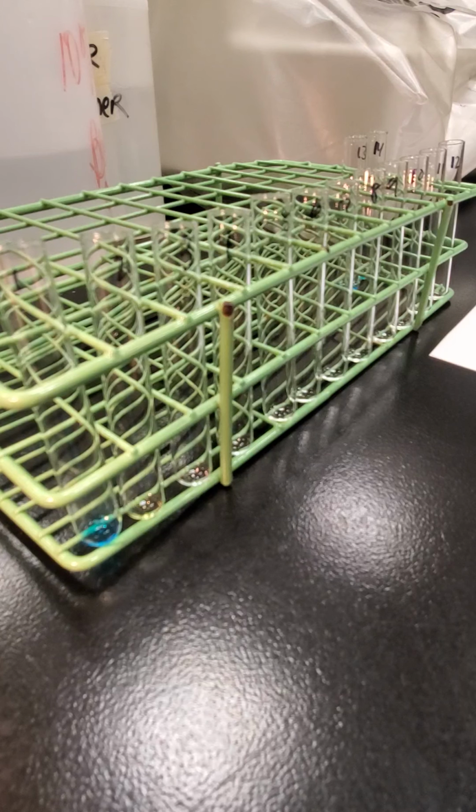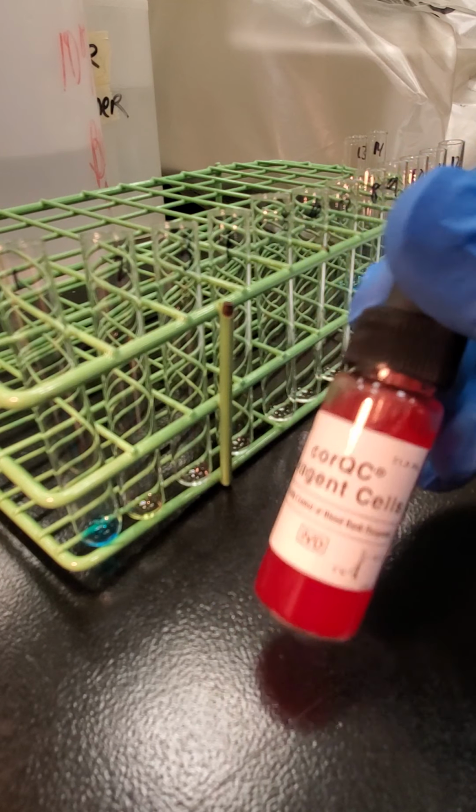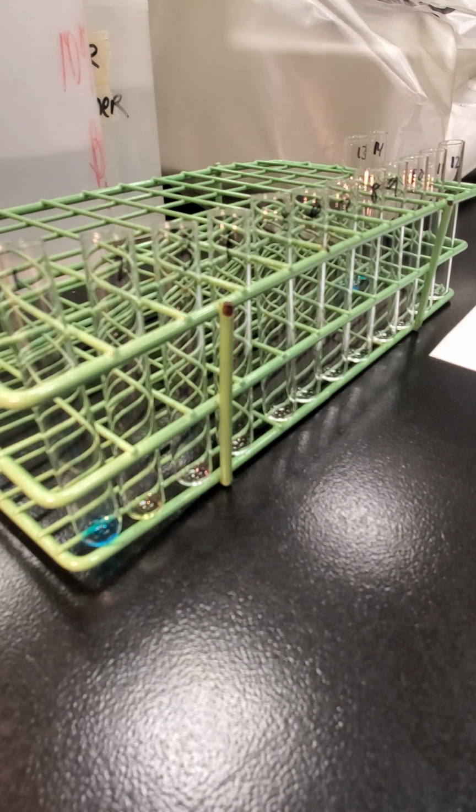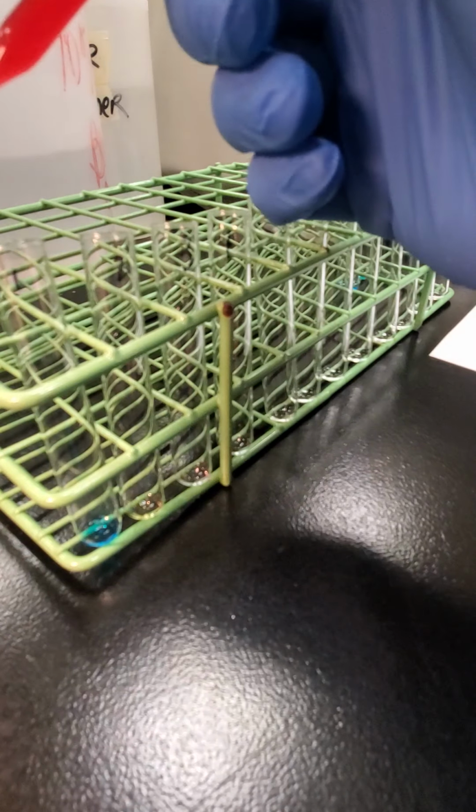Okay, so then now it says 1 drop of the reagent QC cells, so that's from our kit, to tubes 1 through 5. So again, that's for our ABO testing to make sure that our reagents are functioning the way they should.